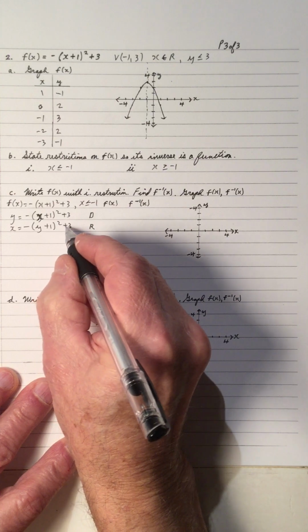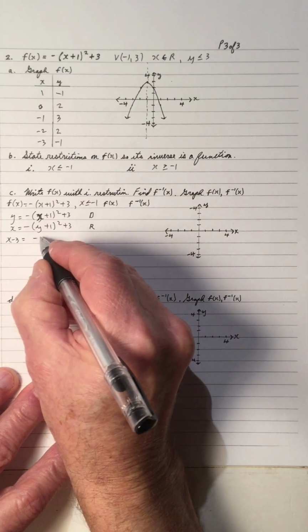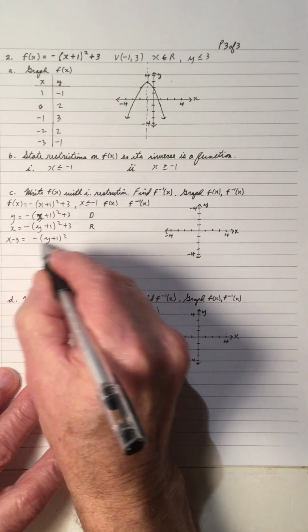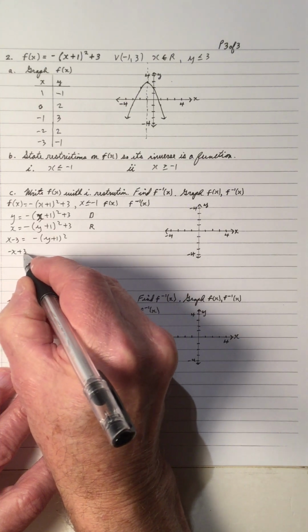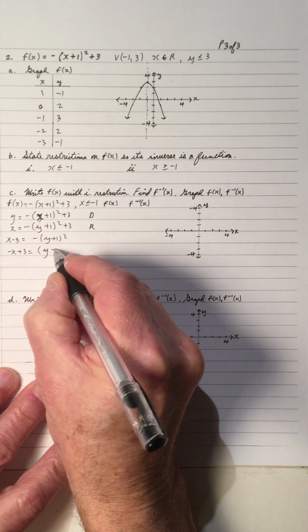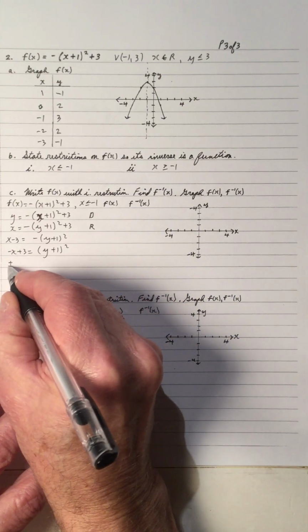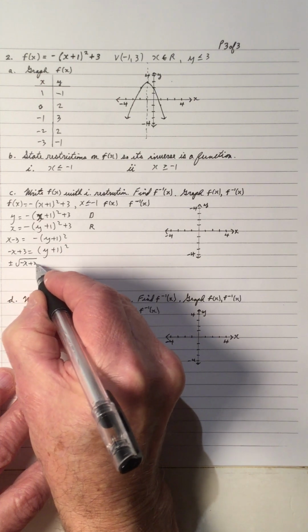So I'm solving for y, so I'll move the plus 3, make it a minus. Multiply negative 1 by both sides, so it makes it negative x plus 3 equals y plus 1 squared. Now I'll do the square root, so it's plus minus the square root of negative x plus 3.